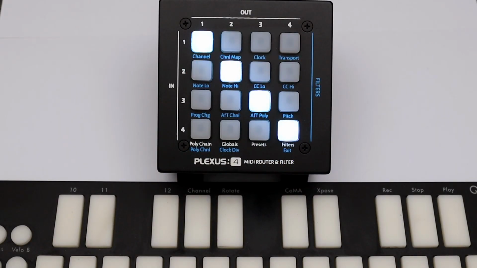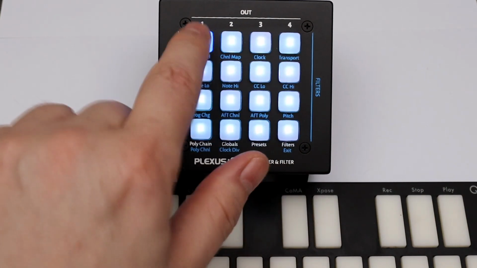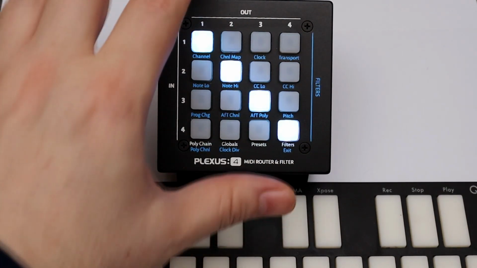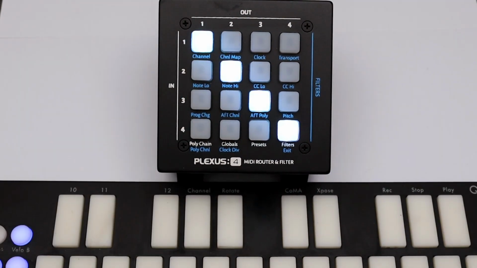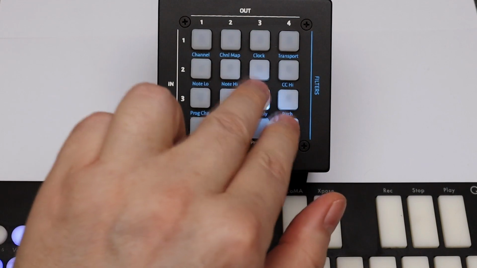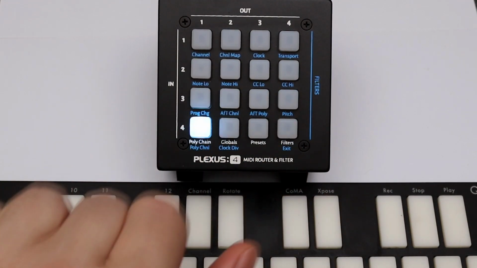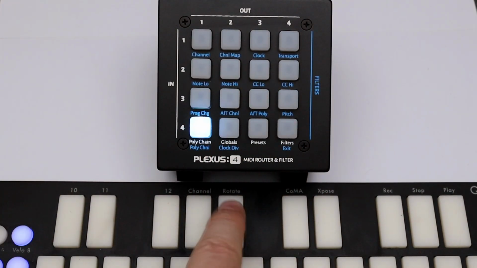One final thing to discuss that involves filters is the status monitor. Let me revert to a default preset and plug in this USB keyboard. I'll go ahead and select the route for input 4 and output 1. When notes on the keyboard are transmitted, there's a brief flash of green on the button indicating that data is being transferred on that route.